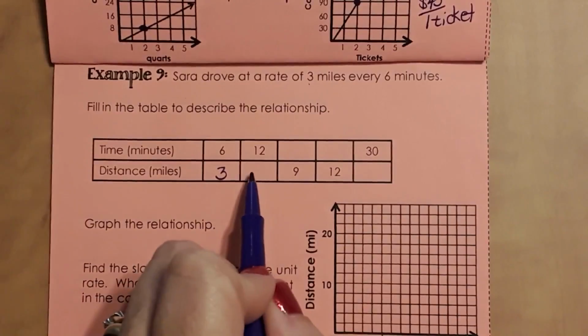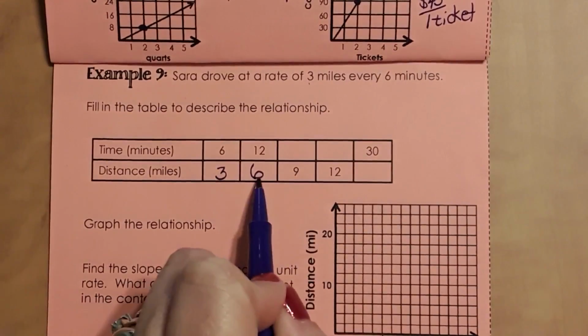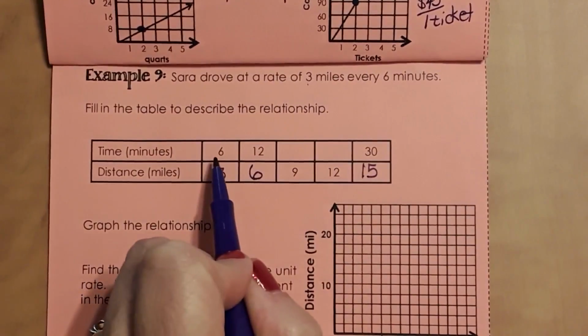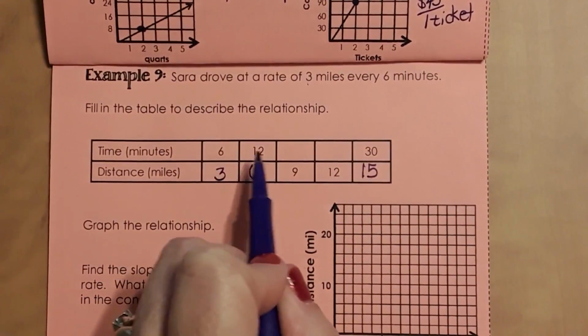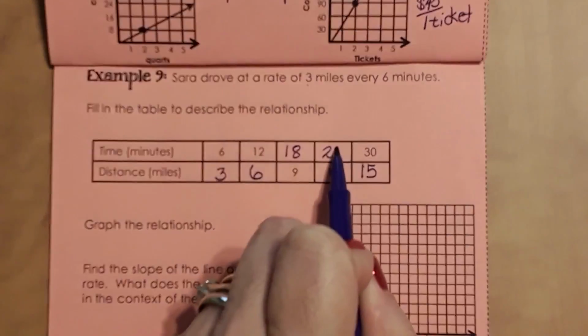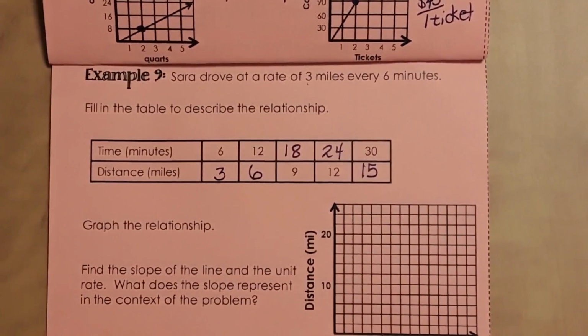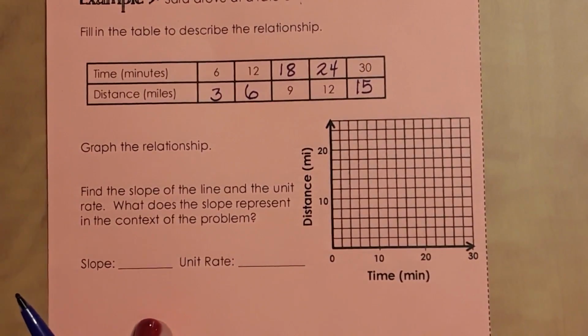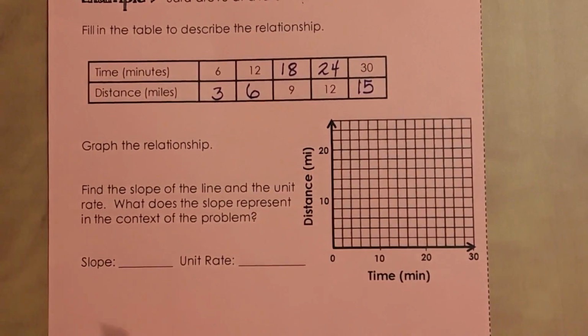So then it's going to be 12 to 6. I'm going to go up every 3. 3, 6, 9, 12, 15. And this is going up by 6. So 6, 12, 18, and 24. All right. I need to graph the relationship and then find the slope of the line and the unit rate. What does the slope represent in the context of the problem?